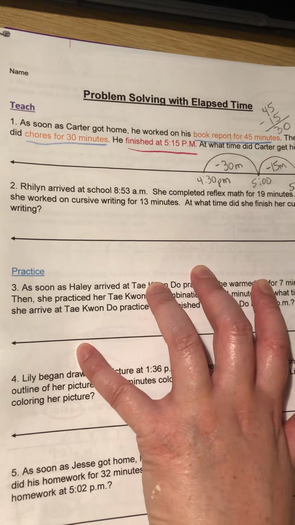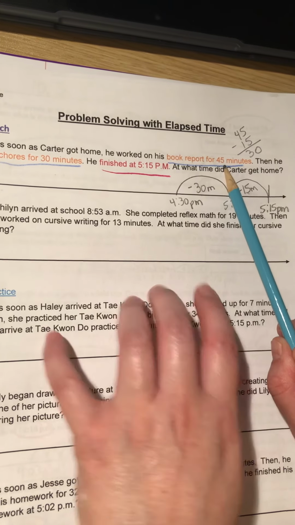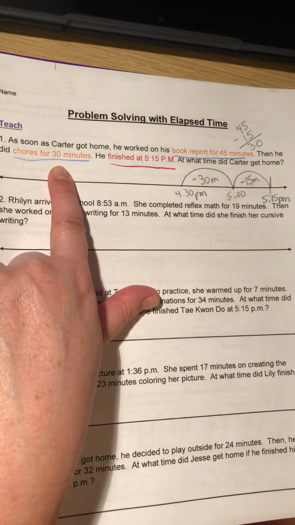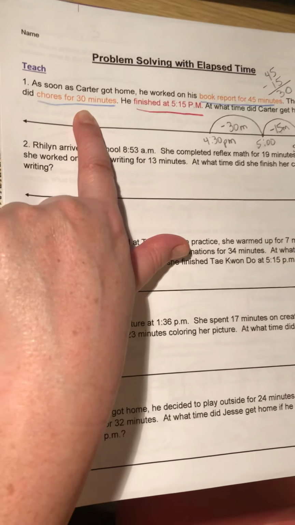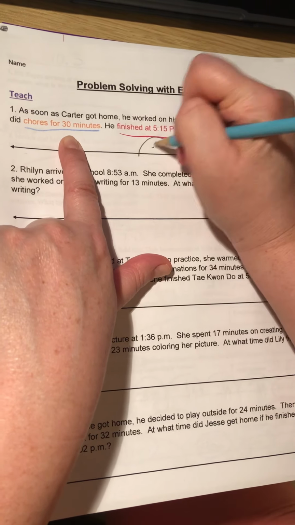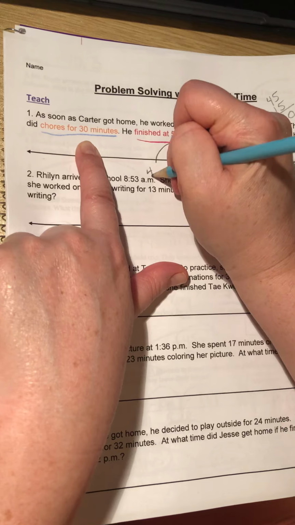And then, so I've got my 45, my 30, and my 15 equals 45. But now I have to make sure that I subtract out the time he spent doing his chores as well. So I'm going to think, well, 4:30, I can minus another 30 minutes, just because that's easy math to do. I know that that's going to be 4 o'clock.